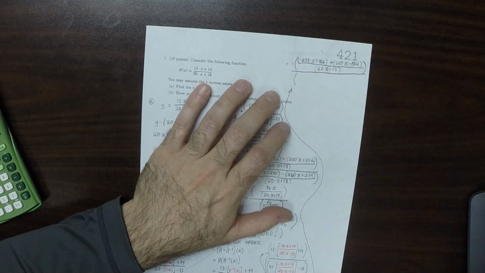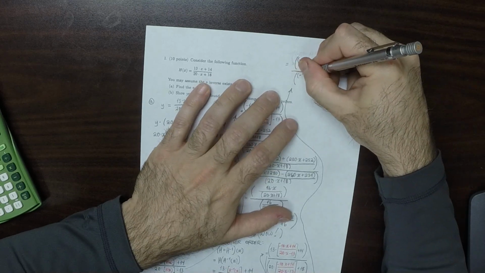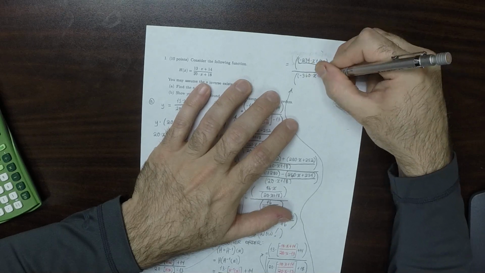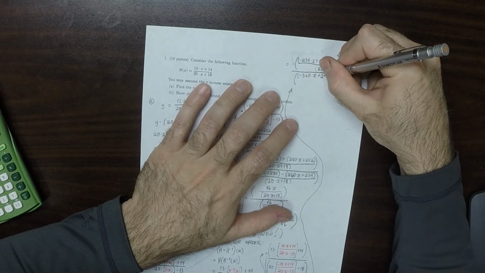The denominator will be negative 360x plus 280.